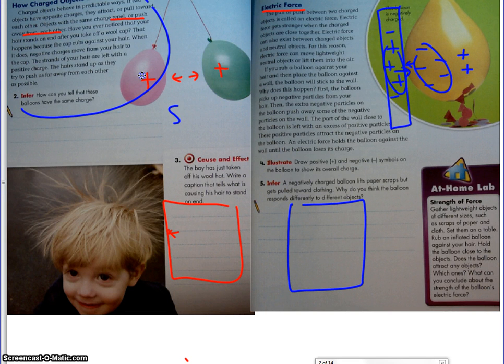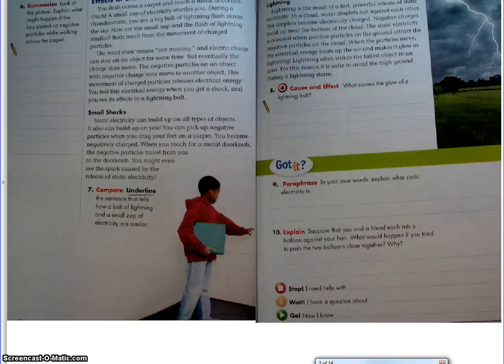All right, we have 2 more pages to go for static electricity, so if you can join me. And you're always welcome to pause it as you do your post-it notes and replay it. And then effects of static electricity.